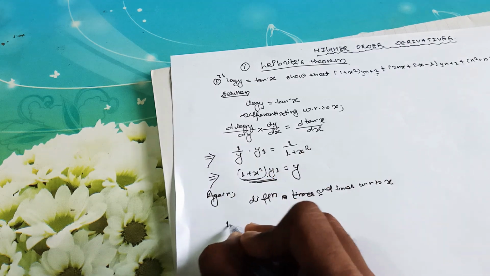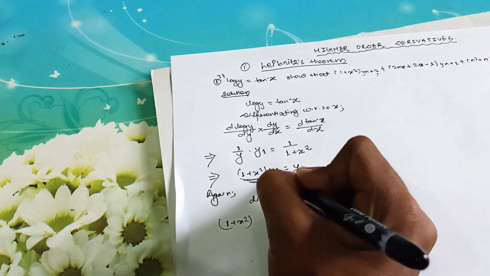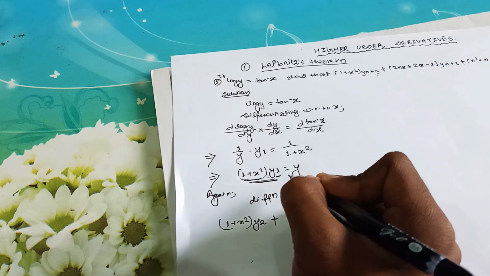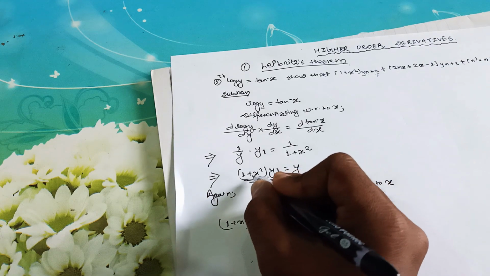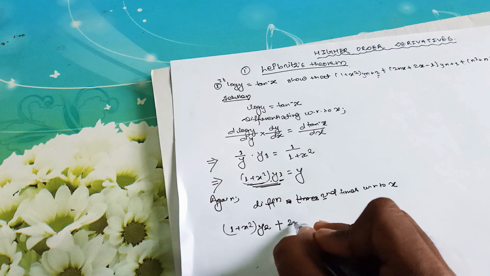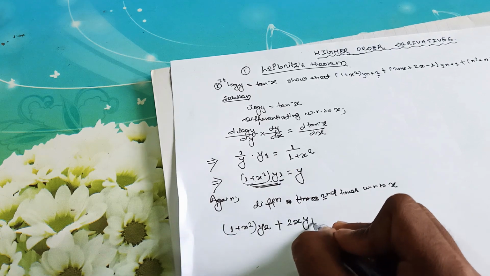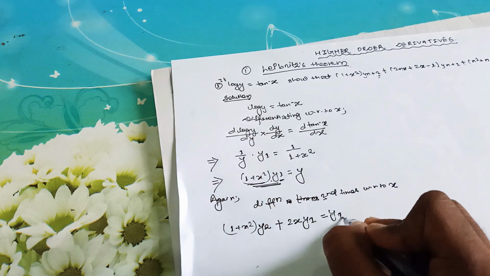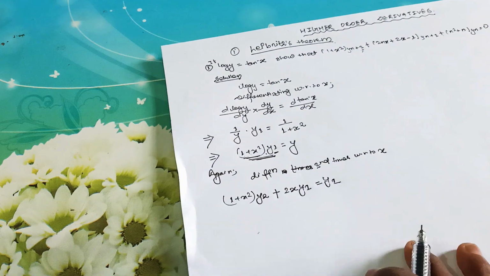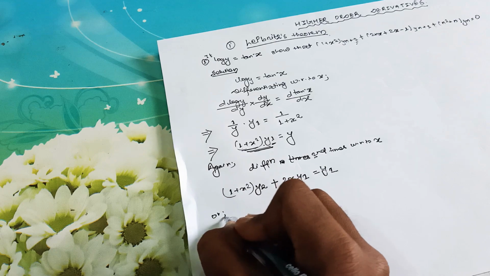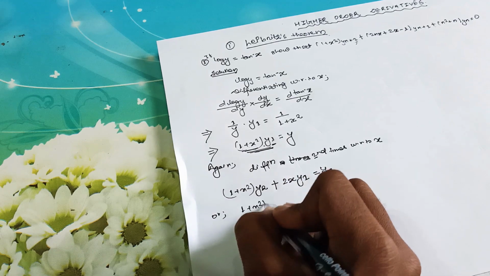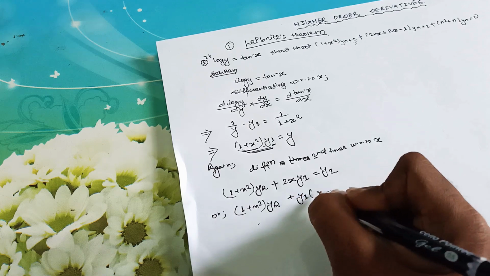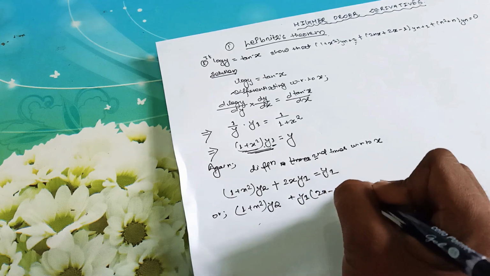We write it as 1 plus x square, and the derivative of y1 is y2, plus the derivative of 1 plus x square, which is 2x, times y1, and the derivative of y is y1. Arranging it, taking y1 common, 2x minus 1 is equal to 0.